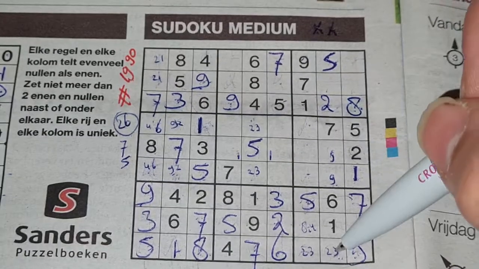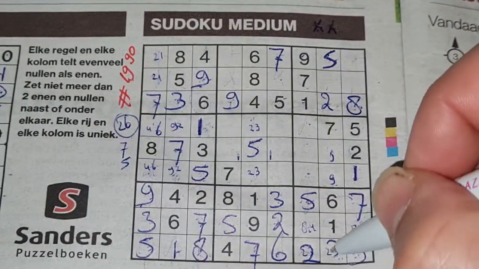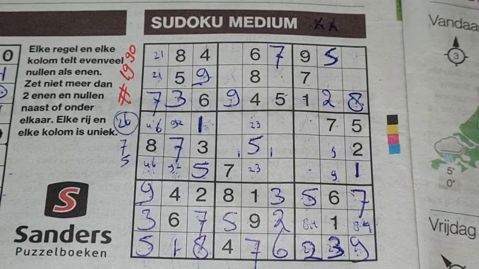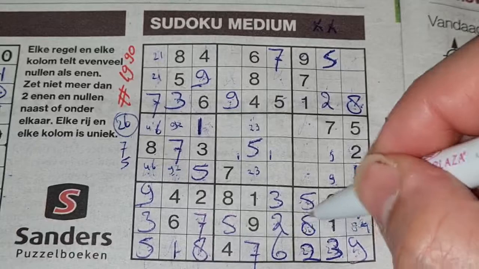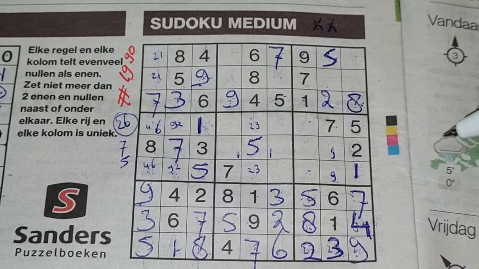Now we have a 2 here. So this is not going to be 2 anymore. This should be the 2 and this should be a 3. Now we have an 8 here. So this is not going to be 8 anymore. This should be the 8 and this should be a 4.